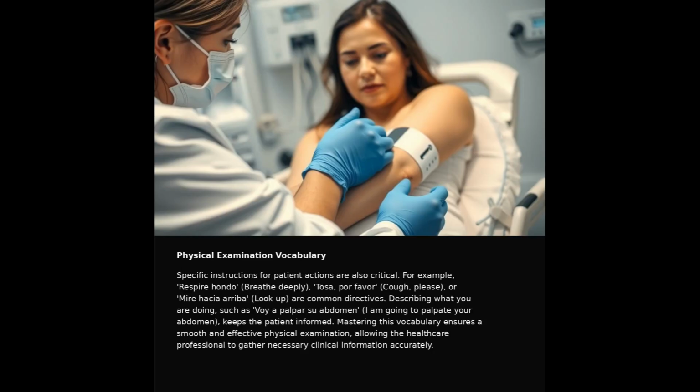Specific instructions for patient actions are also critical. For example, respire hondo, breathe deeply. Tosa por favor, cough please, or mire hacia arriba, look up, are common directives. Describing what you are doing, such as voy a palpar su abdomen, I am going to palpate your abdomen, keeps the patient informed. Mastering this vocabulary ensures a smooth and effective physical examination, allowing the healthcare professional to gather necessary clinical information accurately.